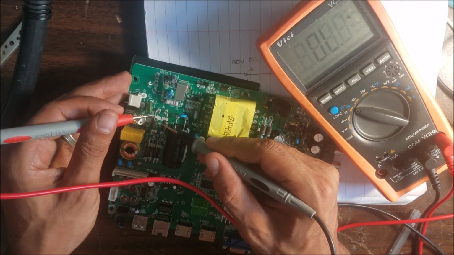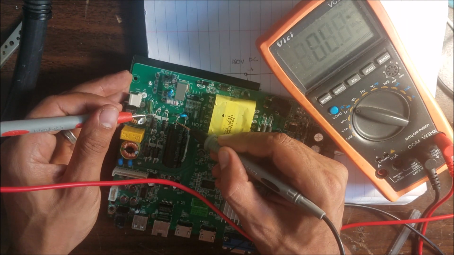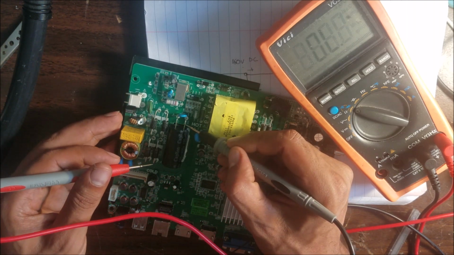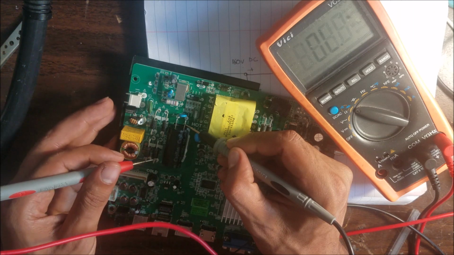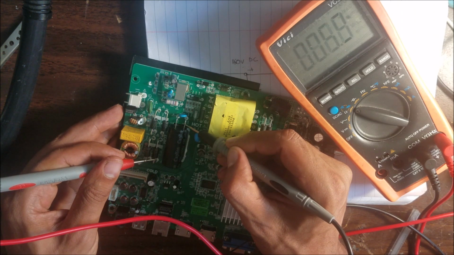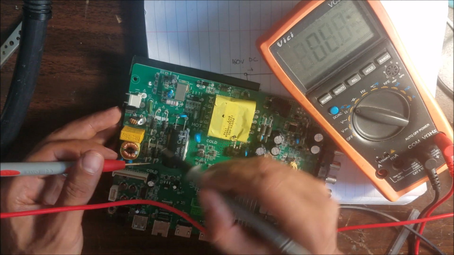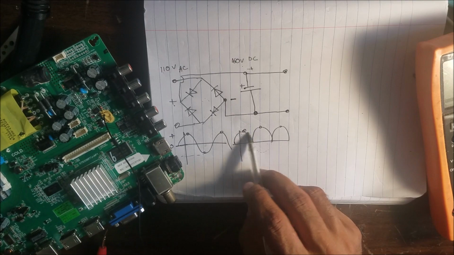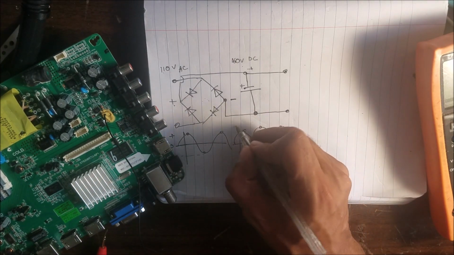The positive side of the rectifier bridge is connected to the positive side of the capacitor. The negative side of the capacitor is connected to the negative side of the rectifier bridge. So we have this wave at this point.